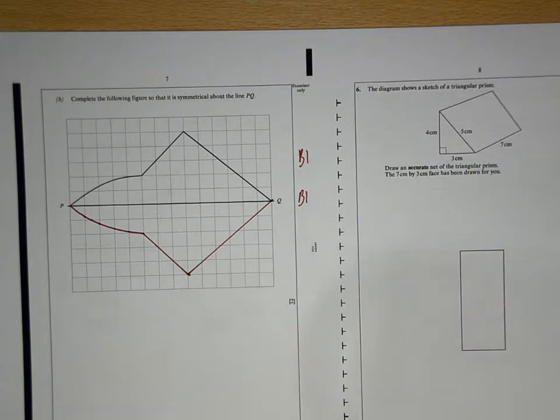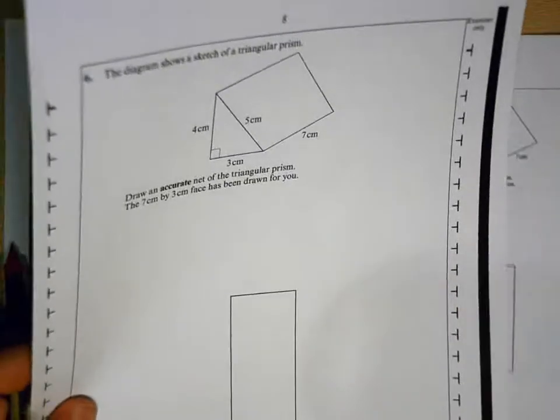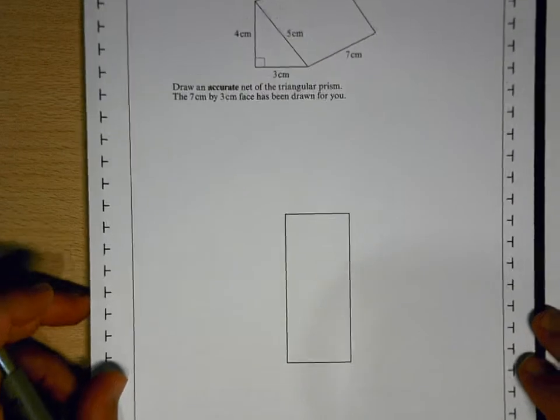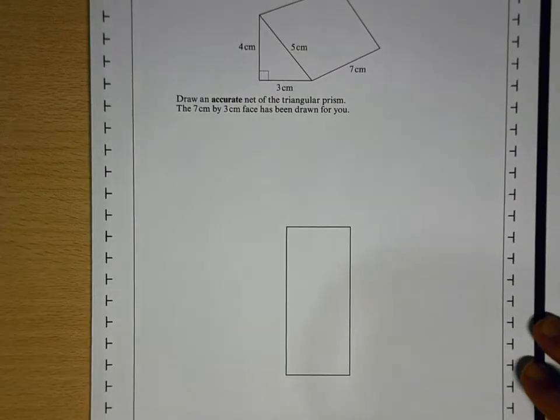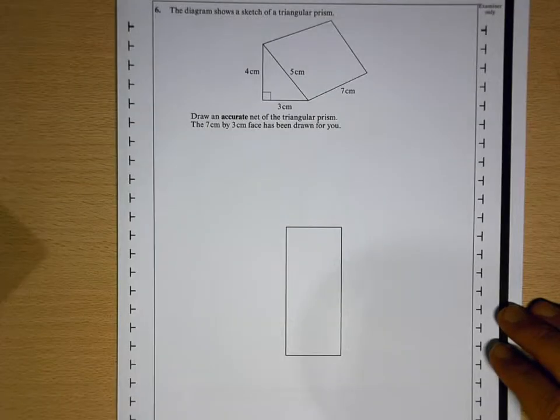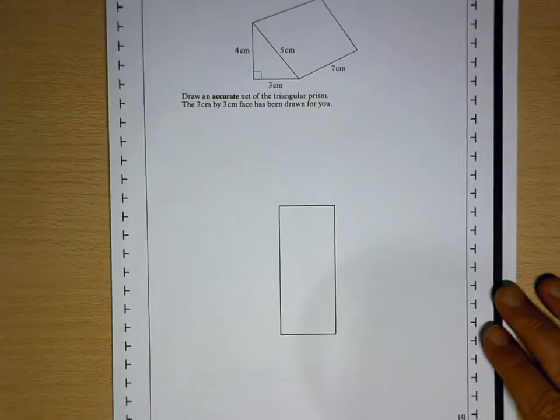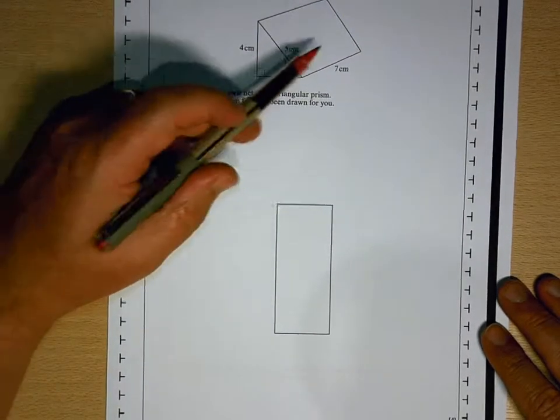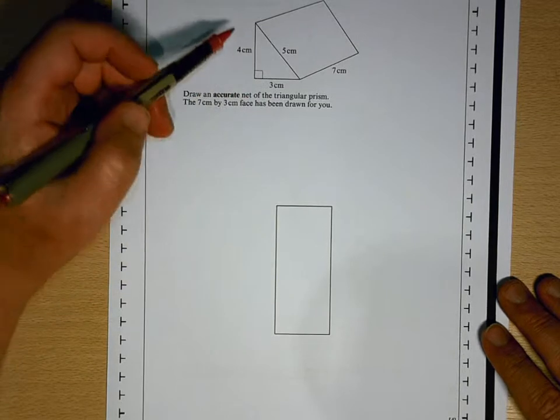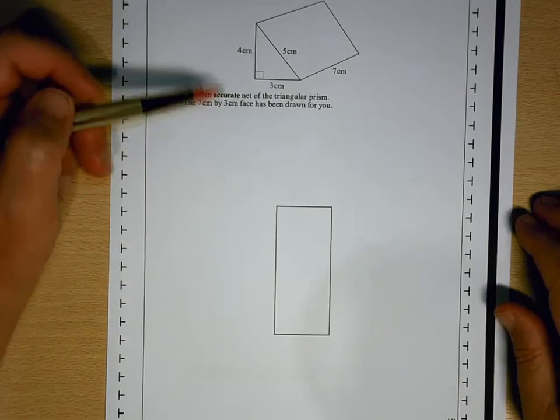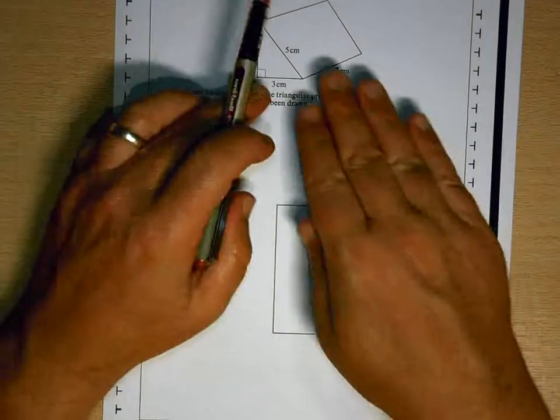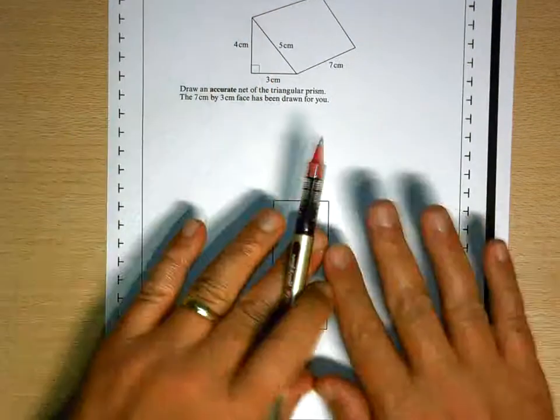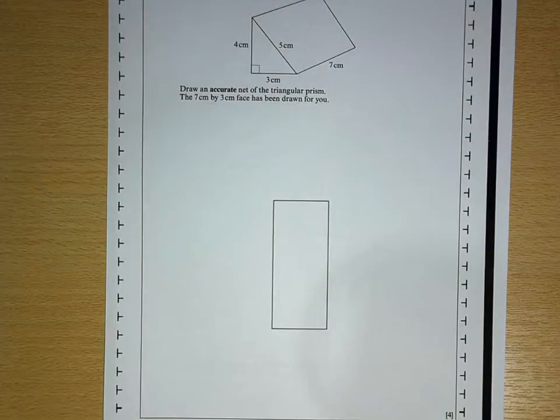Now for question 6, it isn't going to work on a reduced page because that isn't going to measure 7 by 3. So when you're doing this one, if you're doing it at home, you're going to be better off printing out the shape. Let me just zoom out so that fits on. So what we've got is this sort of wedge shape, which we need to draw a net of. So we're going to lay it out flat, as if we're going to take that shape, cut the edges so that we can lay it out flat.